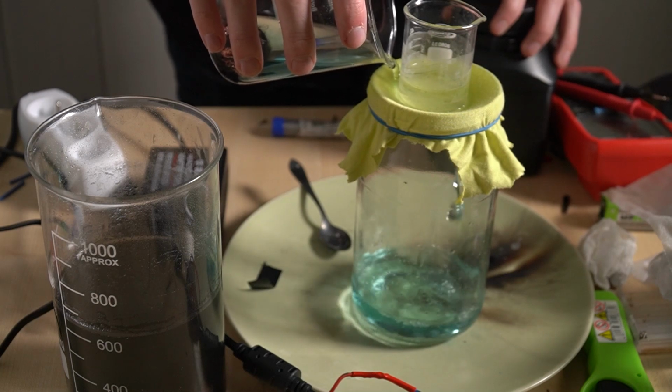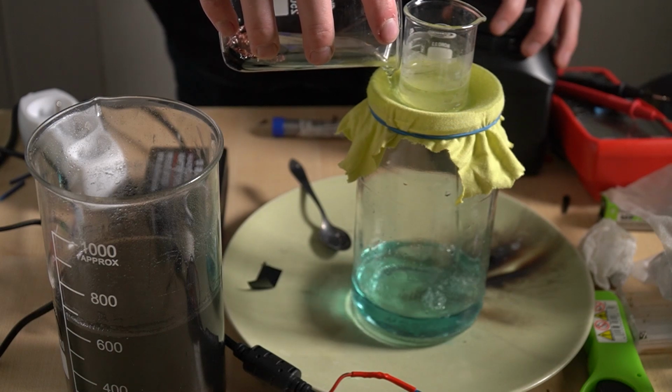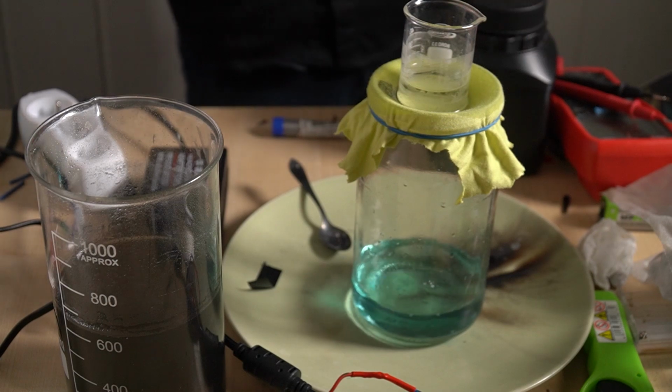Yep, the black thing seems to be staying roughly on this. This is just like an initial filtering stuff. Yep, it's not going through. Okay, phenomenal.